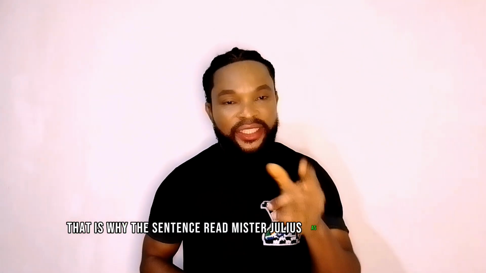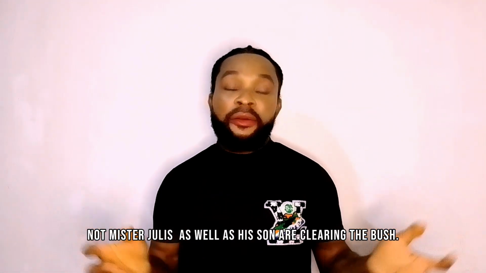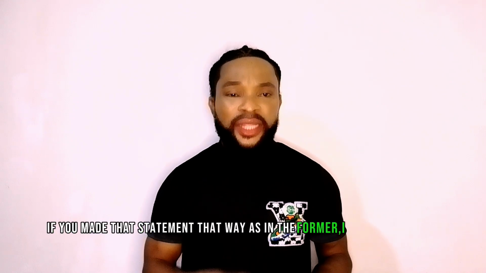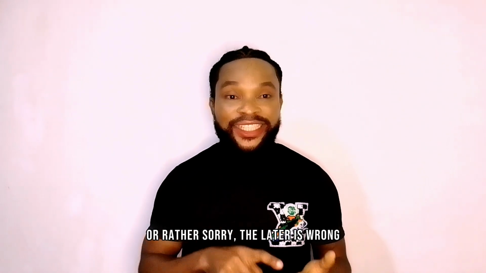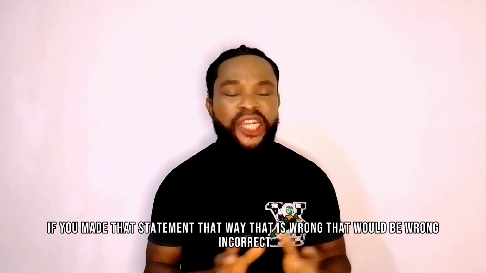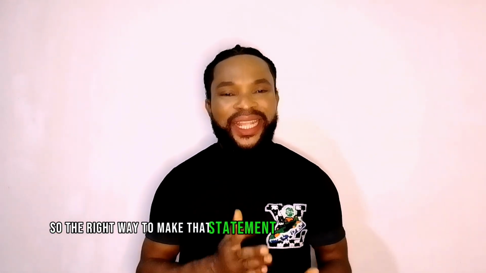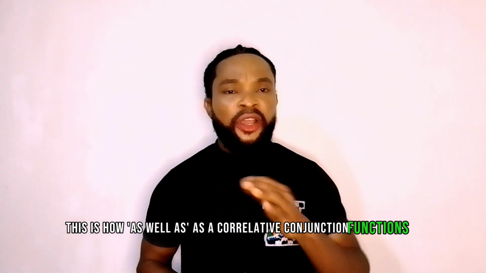That is why this sentence reads, Mr. Julius as well as his son is clearing the bush. Not Mr. Julius as well as his son are clearing the bush. If you make that statement that way, as in the latter, it is wrong. You cannot say Mr. Julius as well as his son are clearing the bush. Capital wrong. Incorrect. So the right way to make that statement is Mr. Julius as well as his son is clearing the bush. This is how as well as, a correlative conjunction, functions in sentences. Please take note of this.